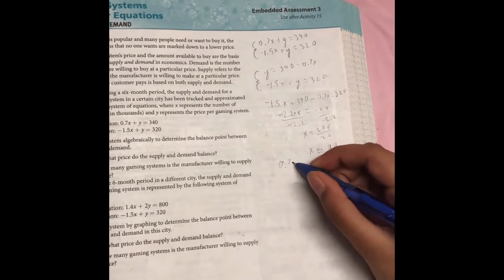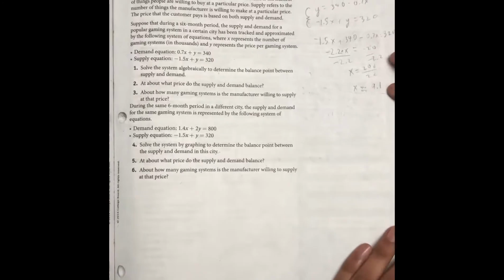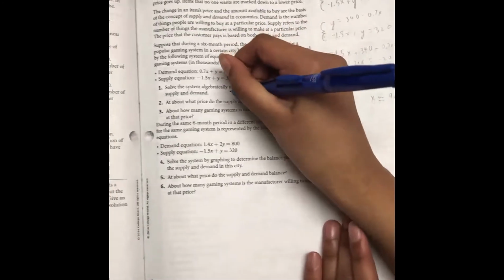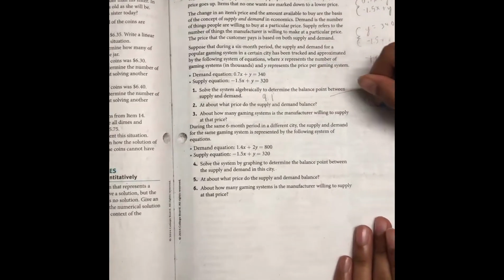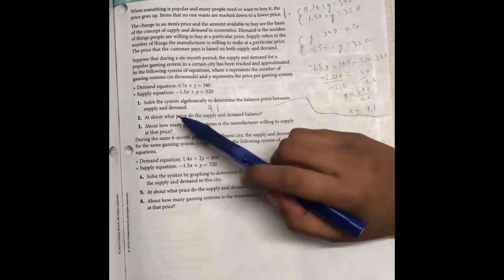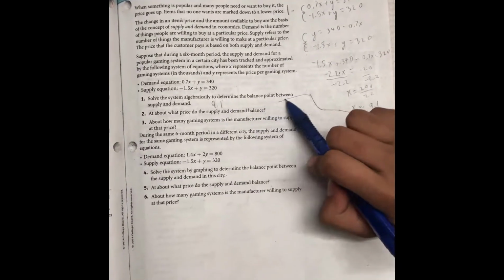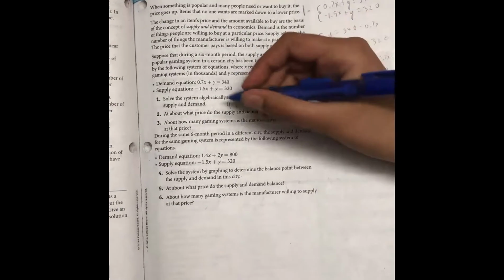To solve for y, we put in the x in the equation. I'm going to put x in this equation because it's the first equation I see: 0.7x plus y equals 340. And then we found the answer to number one. So let's write the answer right here first. And then let's draw a line here so we don't get confused with the other questions' answers. Let's say number one. The answer we found to the question, solve the system algebraically, basically using the substitution that we did, to determine the balance point between the supply and demand. So we found the balance point, which is 9.1.